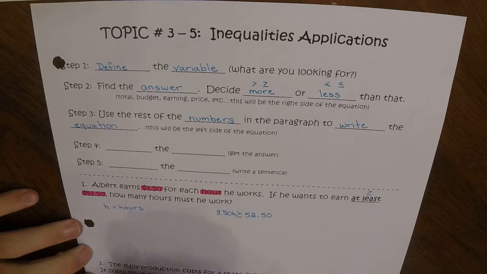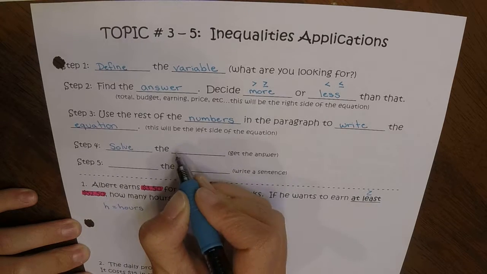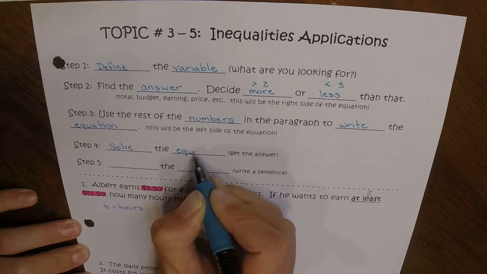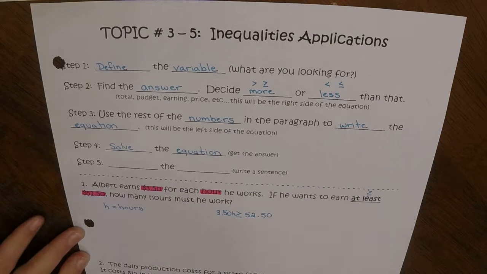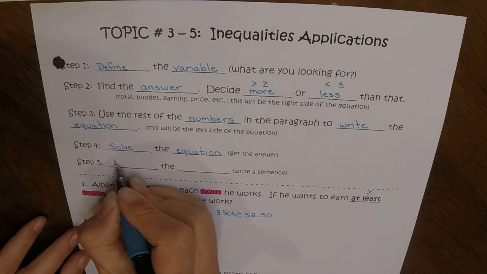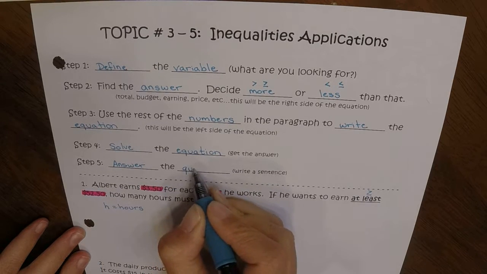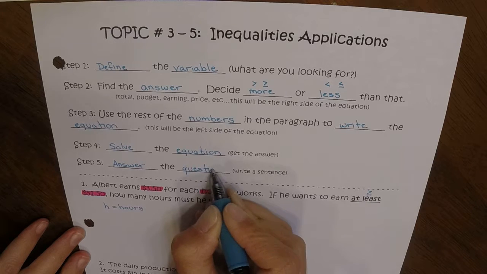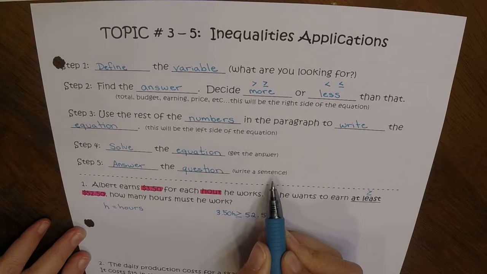So then step four is going to be to solve the equation. And then step five is going to be to answer the question. And this is going to be in a sentence format because word problems are always answered in a complete sentence.